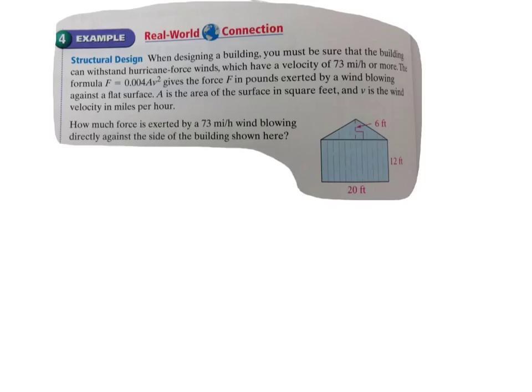In example number 4, they're asking us if we're designing a building, buildings have to withstand hurricane force winds of 73 miles per hour or faster. Just a few years ago up by Schoolcraft, they had straight line winds that were over 70 miles an hour. So even in this area, sometimes we get winds that fast, and we have to design buildings that will be strong enough to hold up against those forces.